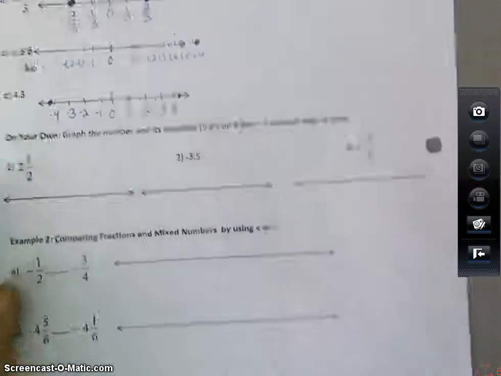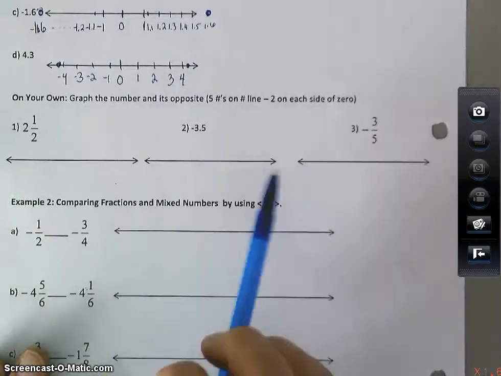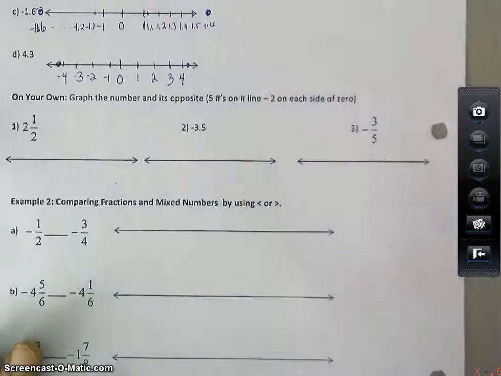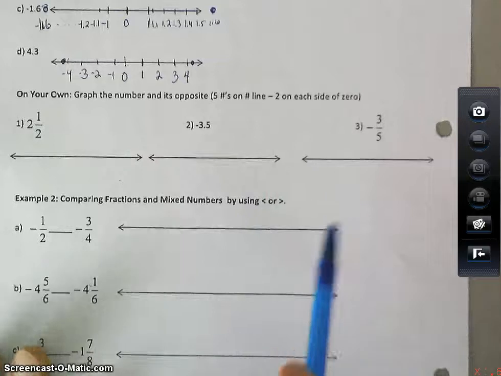Okay, so why don't you take a moment and pause it and try those on your own. So you want to graph the number and its opposite. And I want you to include at least 5 numbers on the number line. So 2 on each side of the 0 at least.